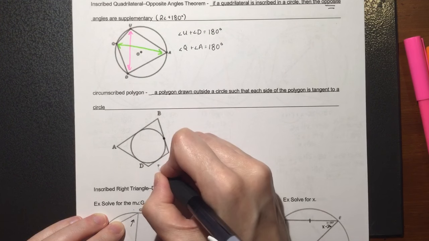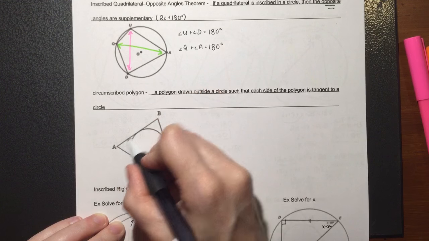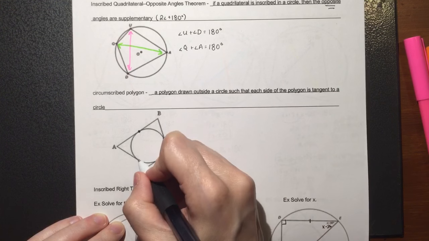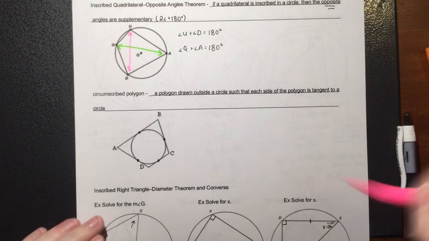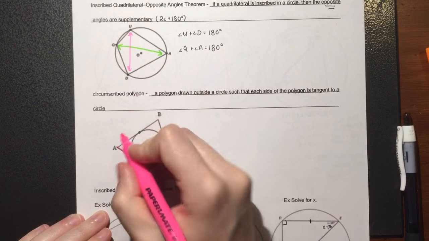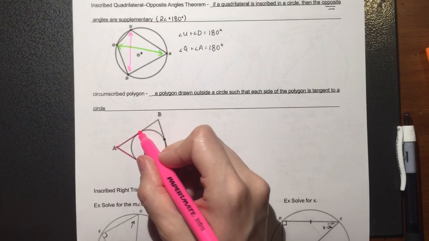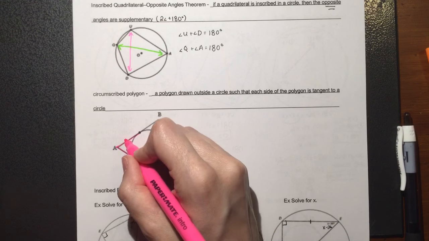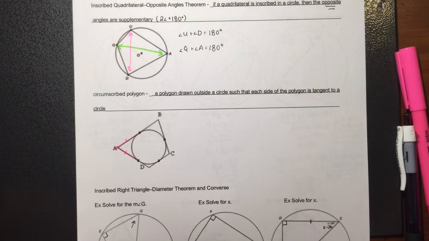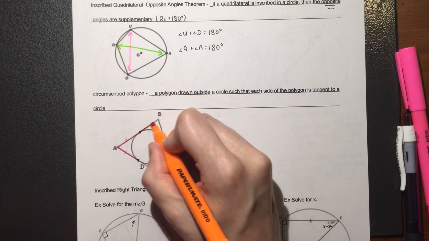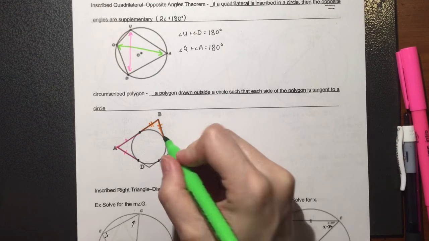So there's the tangent right there for BC. There's the tangent right there for DC. There's the point of tangency, I should say. There's the point of tangency for AB, and there's the point of tangency for AD. Now remember our tangent rules. Whenever we're looking at these tangent lines, remember the length from A to that point and A to that point are going to be equal. And then if we do the same thing with point B, the distance to that point is going to be congruent to the distance to that point.